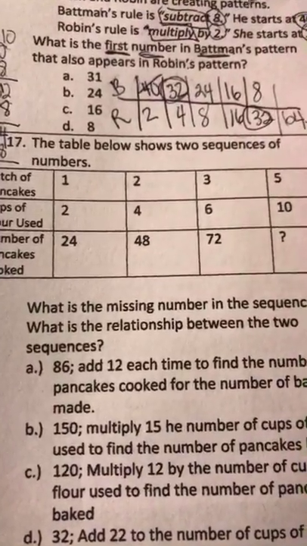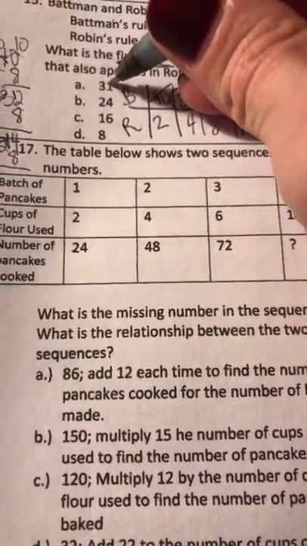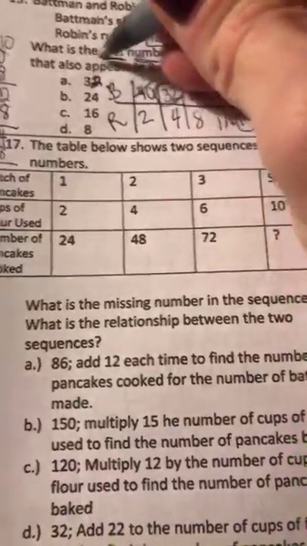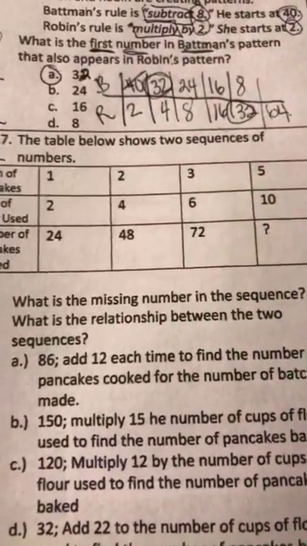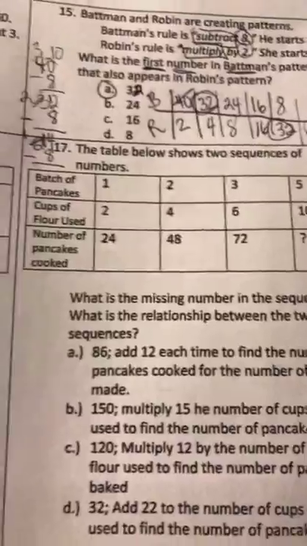So, whoops, 32 isn't even an answer choice. I am so terrible about that. Okay, so just change that to 32. It happens. All right.